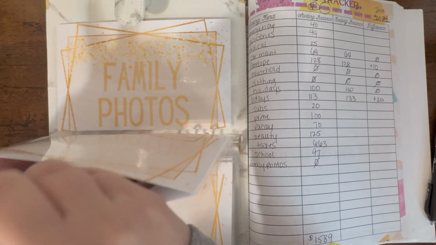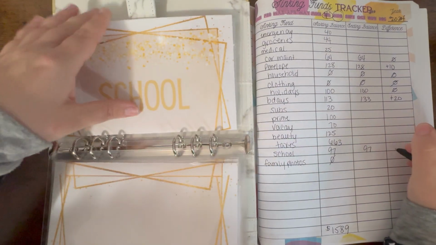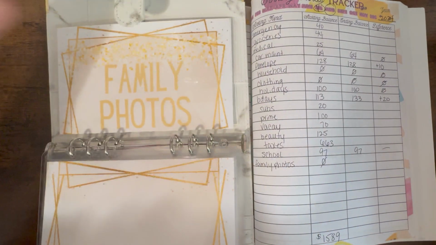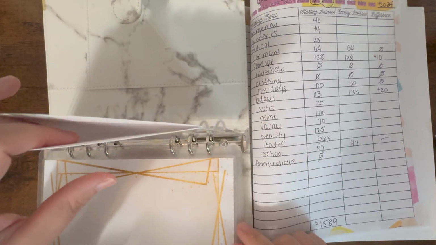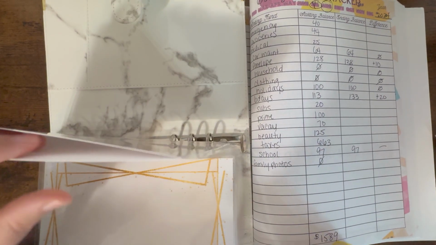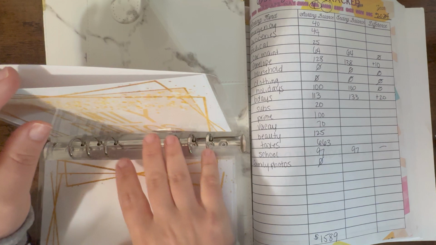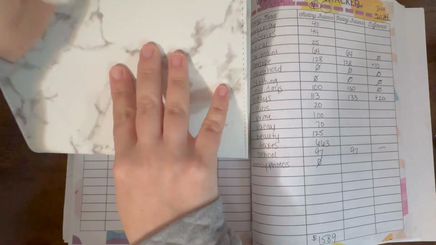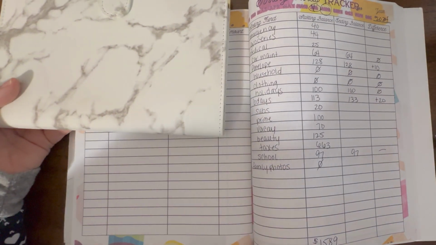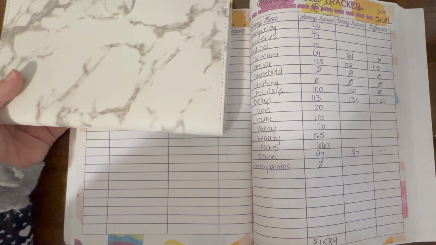And once again, school has started, so I'm not really anticipating needing much of that. School pictures are coming up in a week or two already, so I will probably use some of that money to order some school pictures. Family photos is empty. And we are already finished with one binder.